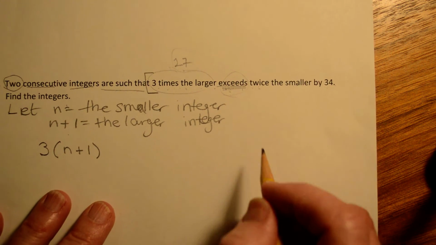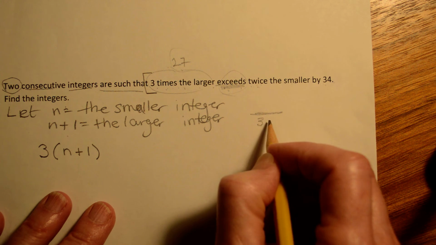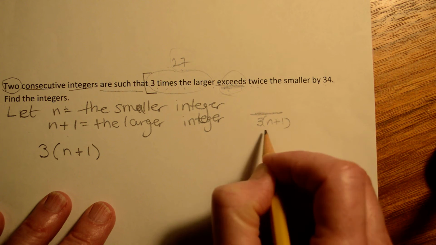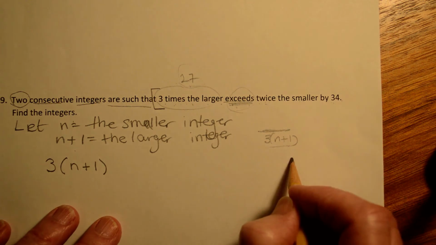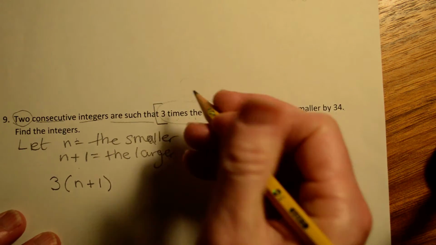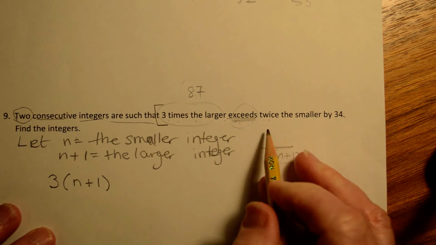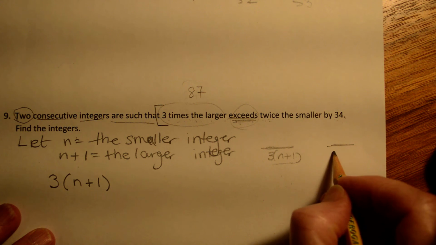So I wish that we were in class here because I could show you. So here is 3 times the larger. It's bigger by 34, all right? So clearly it can't be 27. Let's put 87. All right, it's bigger than twice the smaller by 34. So here is twice the smaller.